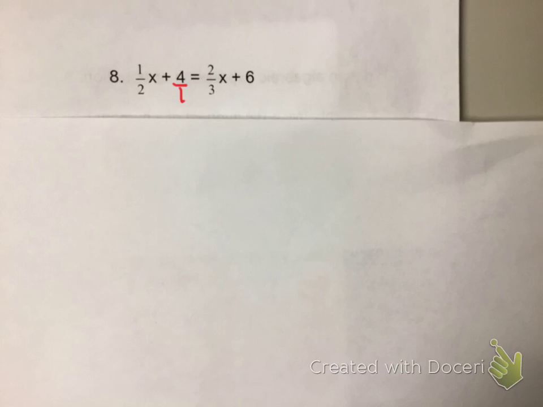So what is my least common denominator? First, I'm going to put the 4 over 1, and I'm going to put the 6 over 1.